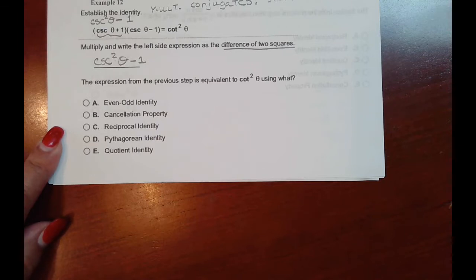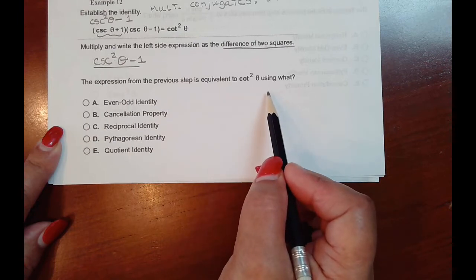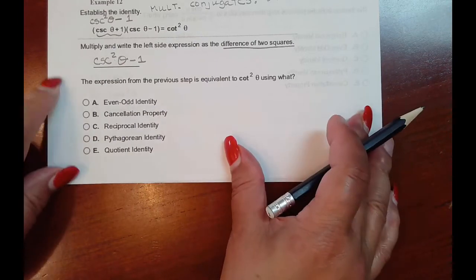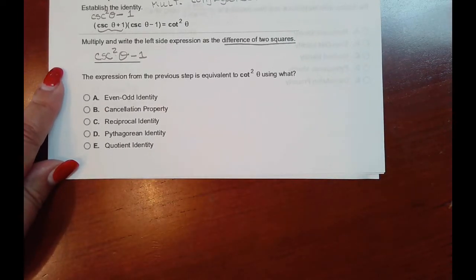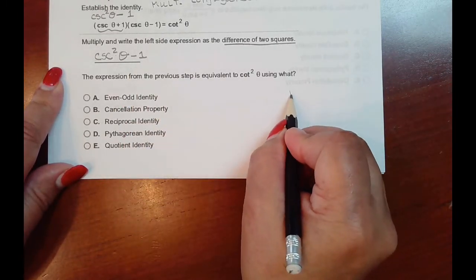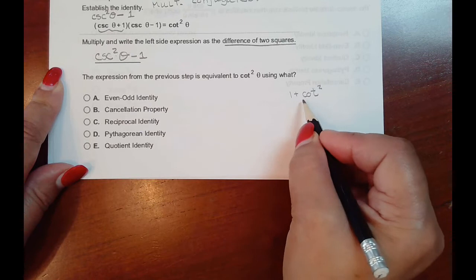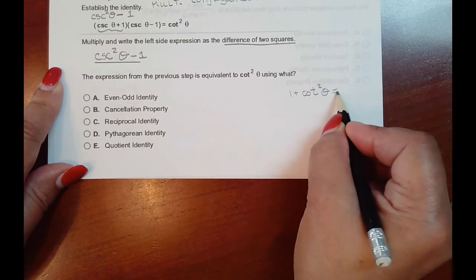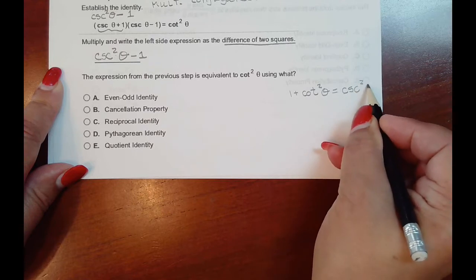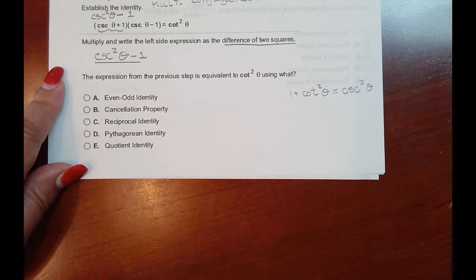The next question says, there's multiple questions here. So the expression from the previous step, this one right here, is equivalent to cotangent squared using what? Okay, so any of these things in their squared form have to do with the Pythagorean identity. This one in its original form looks like this: 1 plus cotan squared, and the other one starts off with 1 plus tan squared, is equal to cosecant squared. I was trying to just give you a way to memorize this. Both of the trig terms here start with C in one of the Pythagorean identities.